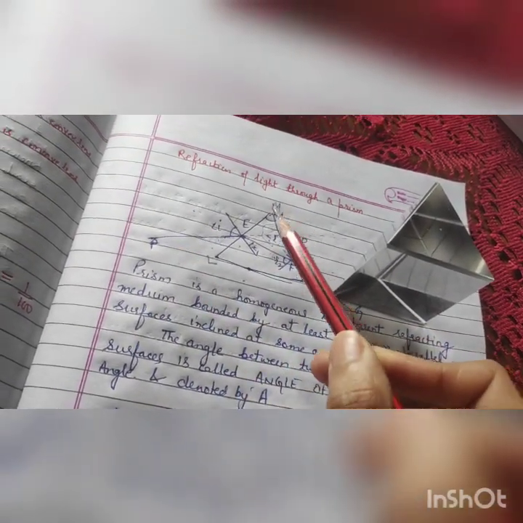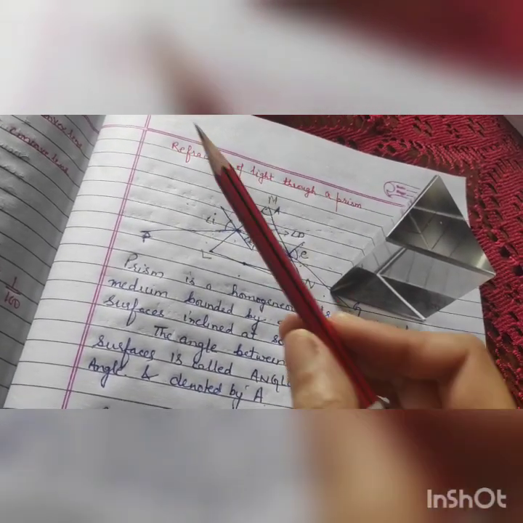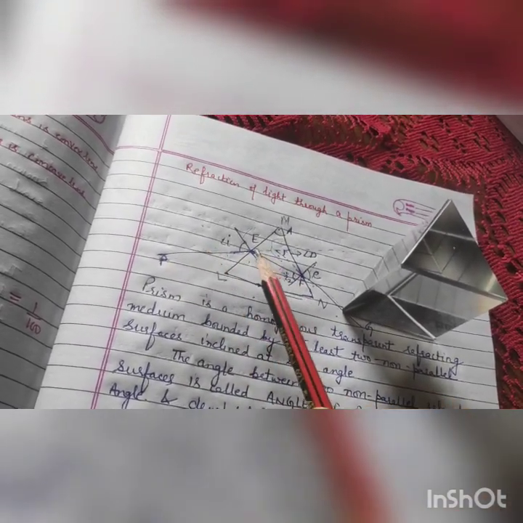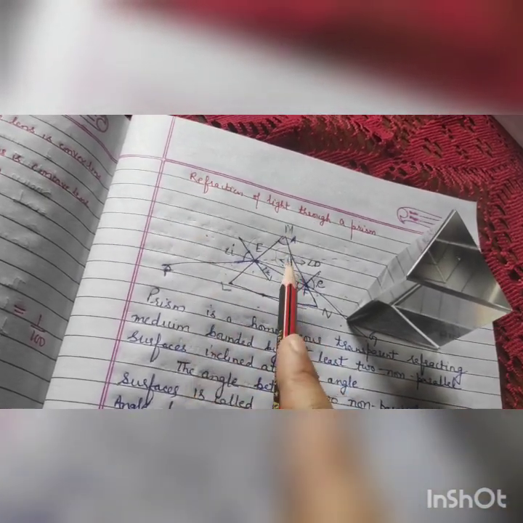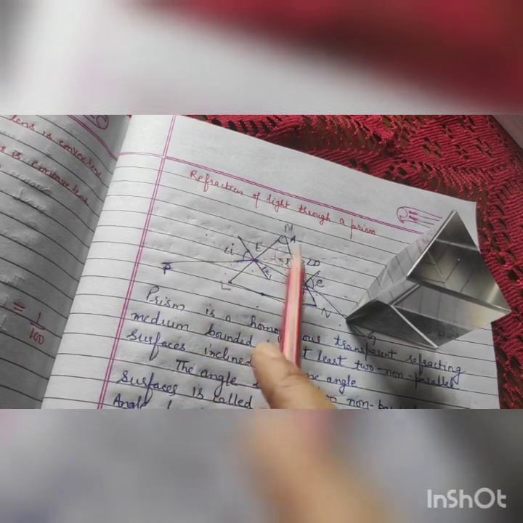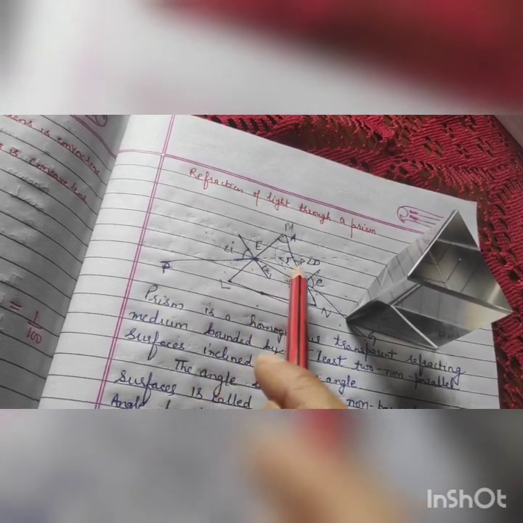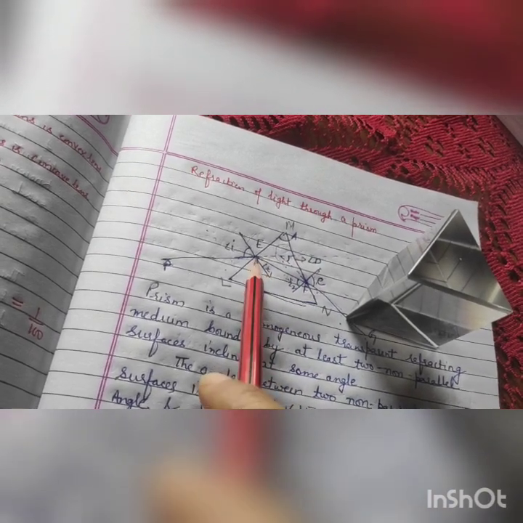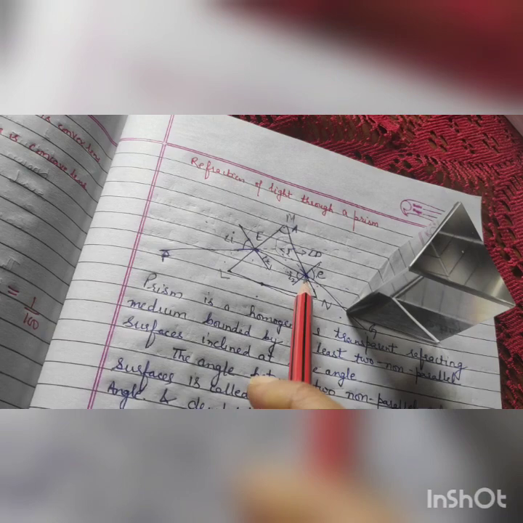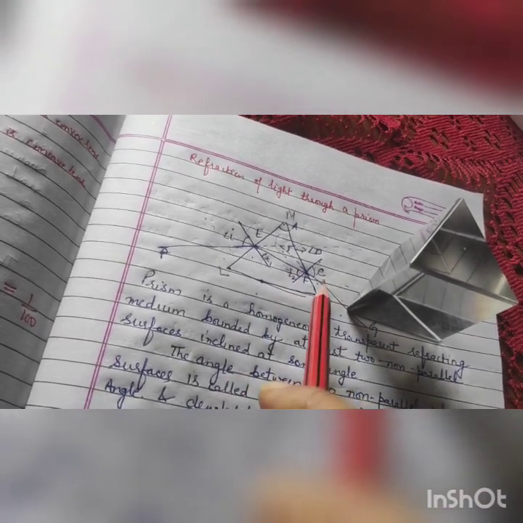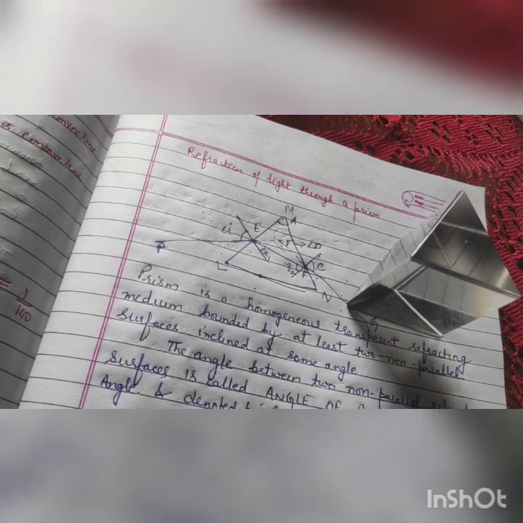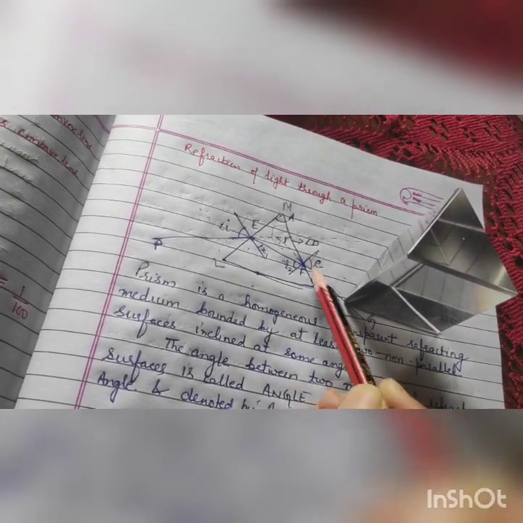After that, we do the same as we did with refraction through a glass slab. This is the normal and this is the incident ray. When a light ray goes from a rarer medium to a denser medium, it bends towards the normal. So in the prism, the light ray travels like this, and again here there is a boundary. Here it goes from a denser medium to a rarer medium, so it will bend away from the normal.